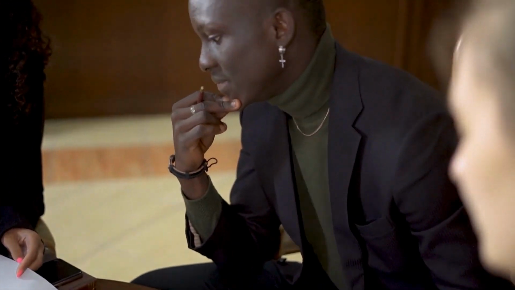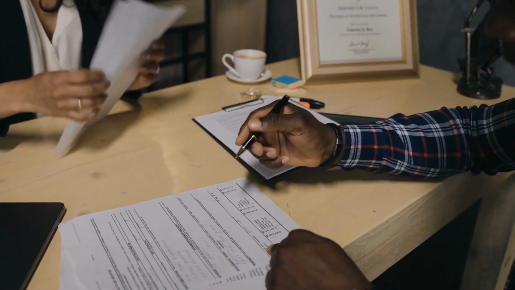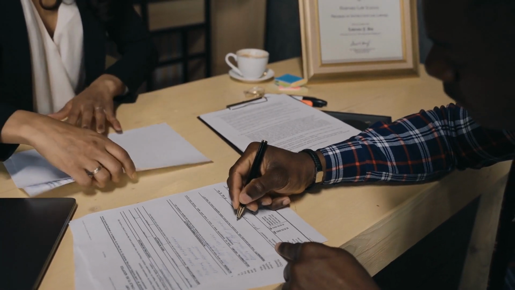Each contracting party has specific rights and responsibilities as defined in the agreement. These may include the right to receive goods or services, the obligation to make payments, or the duty to perform certain tasks. Clearly outlining these rights and obligations is essential for avoiding disputes and ensuring a smooth execution of the contract. Common contracting party roles vary depending on the type of agreement.